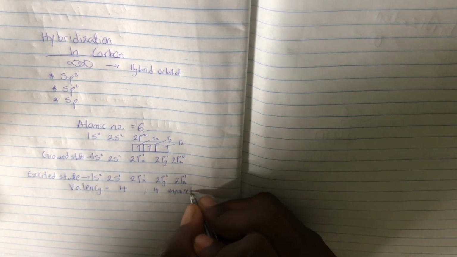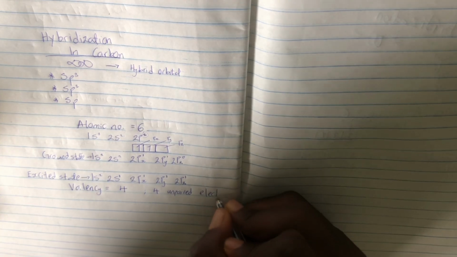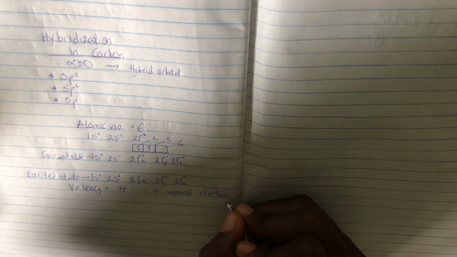This is the reason carbon has a valency of 4, because valency means valence electrons, and valence electrons means unpaired electrons. So you should also note that carbon has a valency of 4 because it has 4 unpaired electrons.